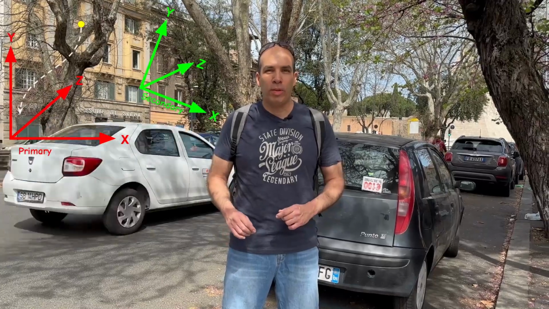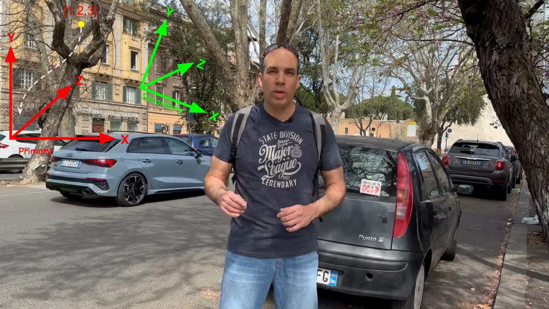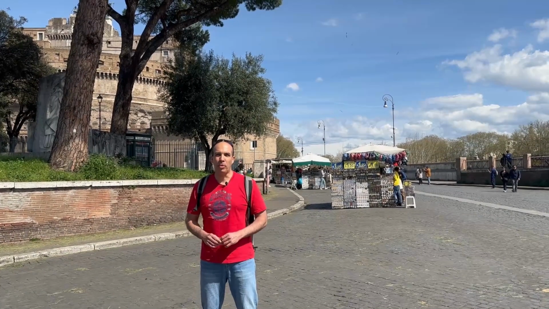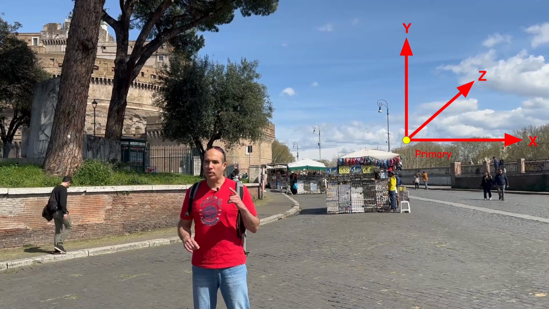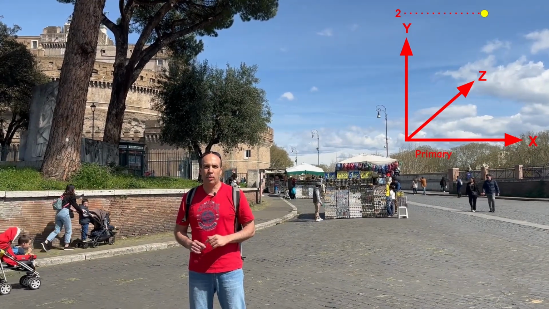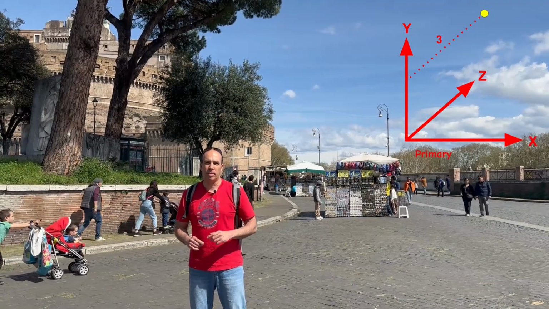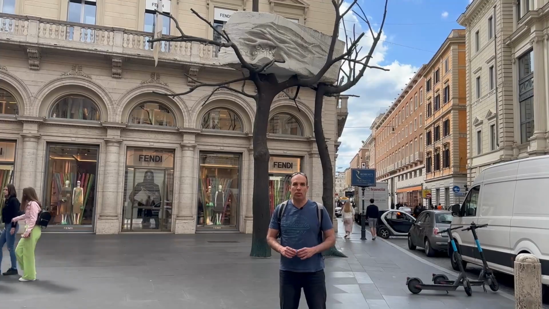Let's say, for example, that the coordinates of the point in reference to the primary system are 1 on the x, 2 on the y, and 3 on the z. This means that to get to the location of the point within the 3D space, we moved 1 unit along the x-axis, then 2 units along the y-axis, then 3 units along the z-axis. And you can change the order of these steps and you will always end up in the same location.